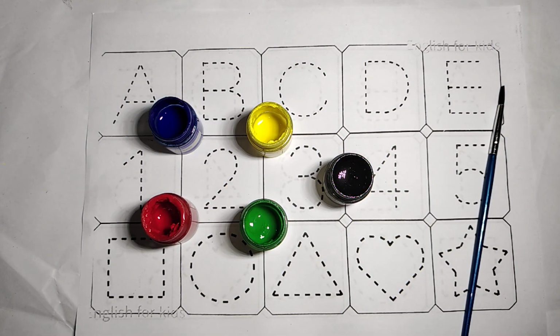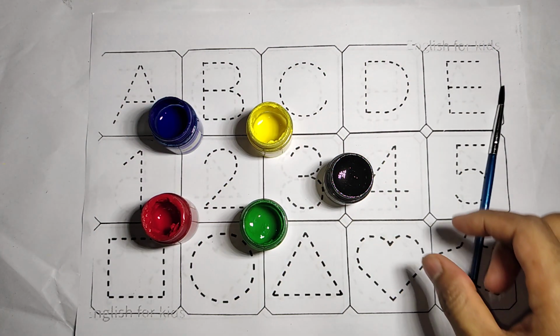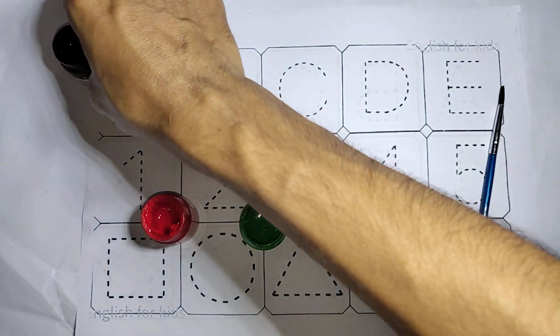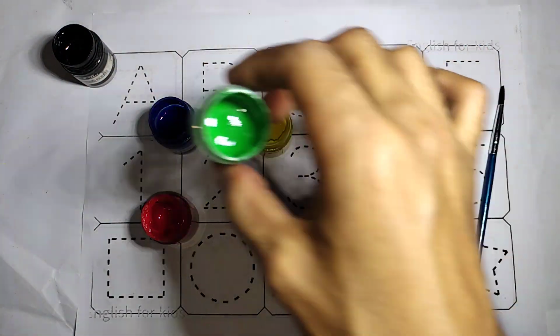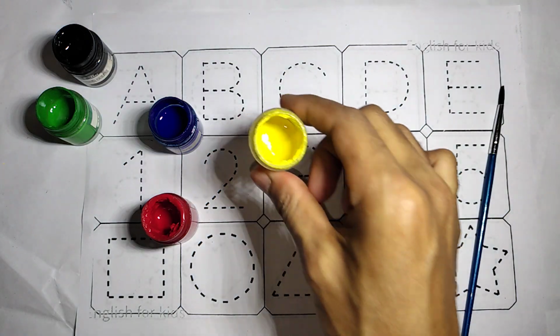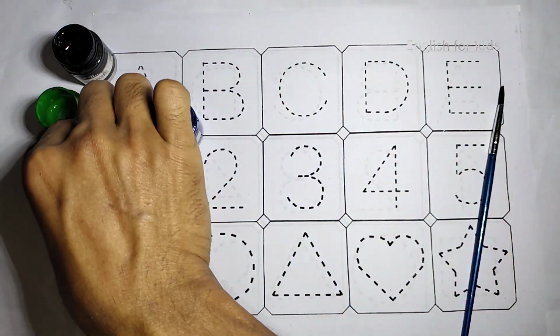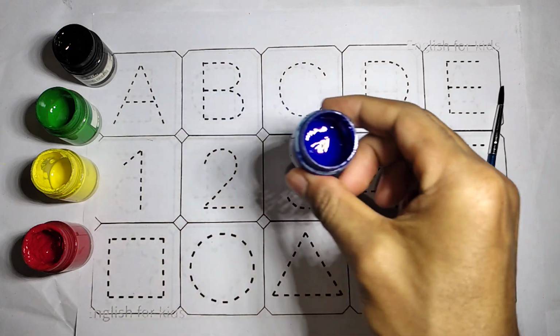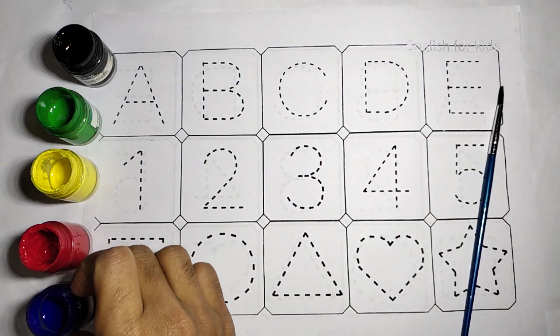Hello everyone, today we draw capital letter alphabets, numbers and 2D shapes. Black color, green color, and now we use yellow color, red color. The last one is blue color.